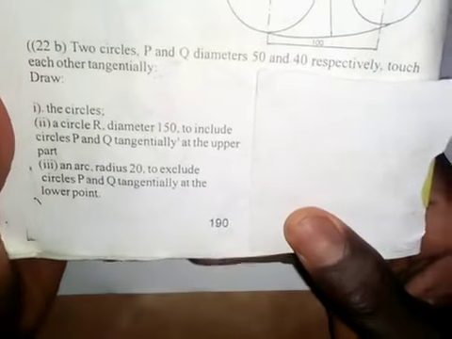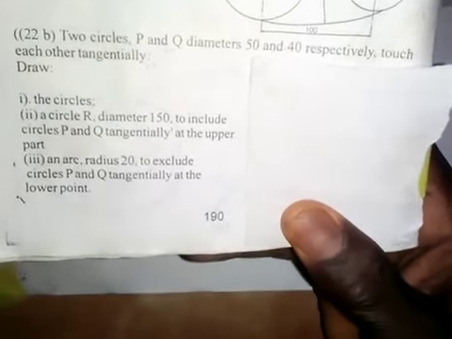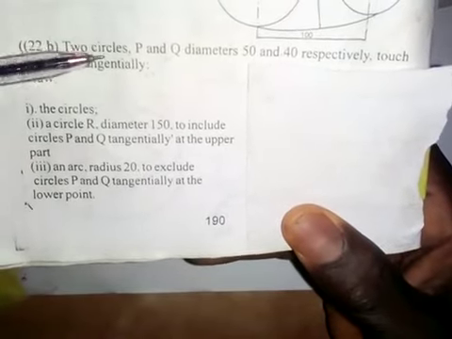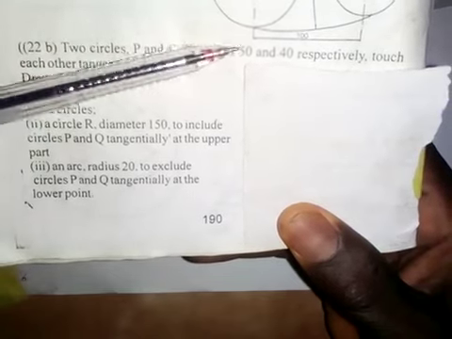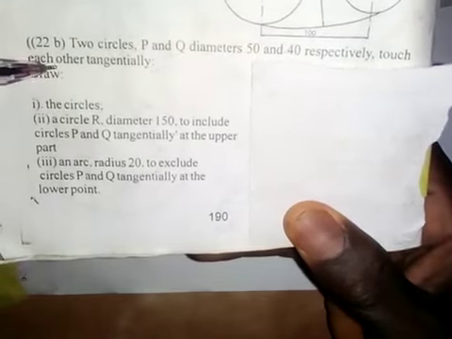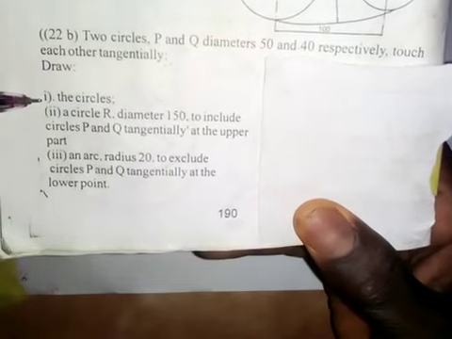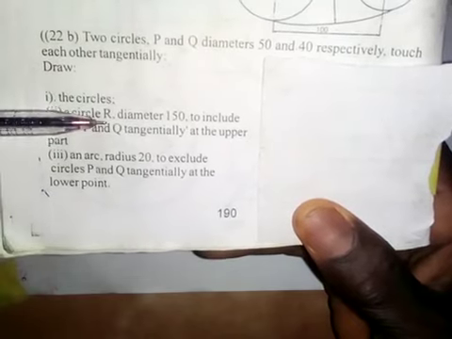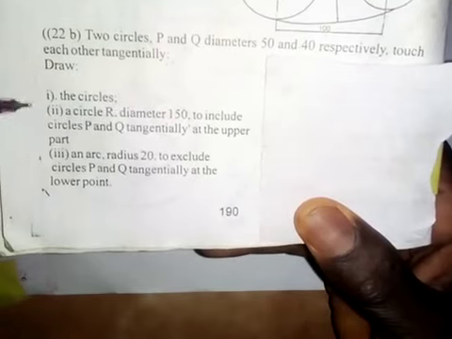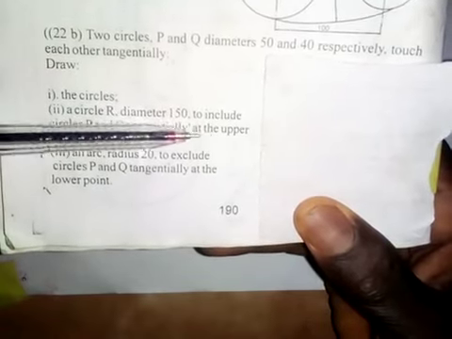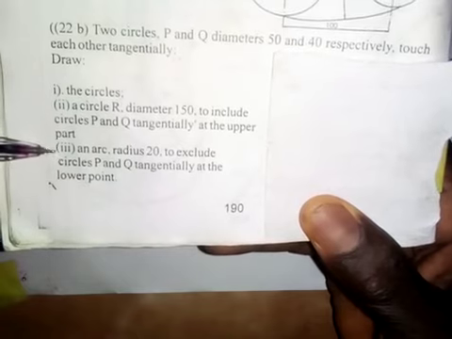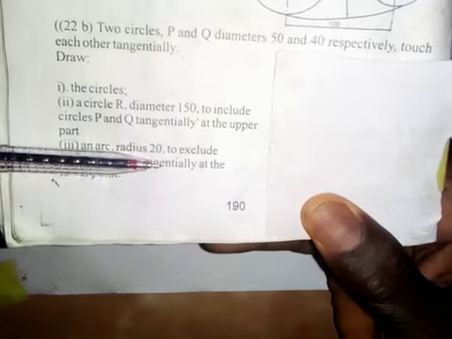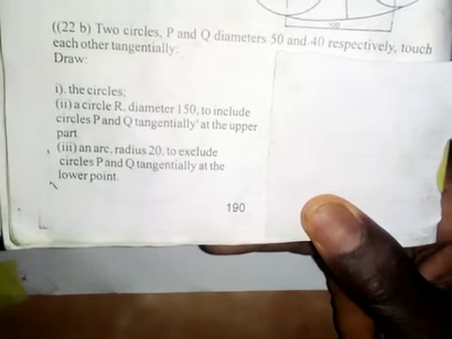Welcome to my channel, and here I'll be solving this problem that has to do with the application of the principles of tangency. As we have here, two circles P and Q, diameters 50 and 40 respectively, touch each other tangentially. So draw. Roman figure 1 says that we should draw the circles. Roman figure 2 says that we should draw a circle R, diameter 150, to include circles P and Q tangentially at the upper part, and Roman figure 3 says that an arc radius 20 to exclude circles P and Q tangentially at the lower part or lower point.